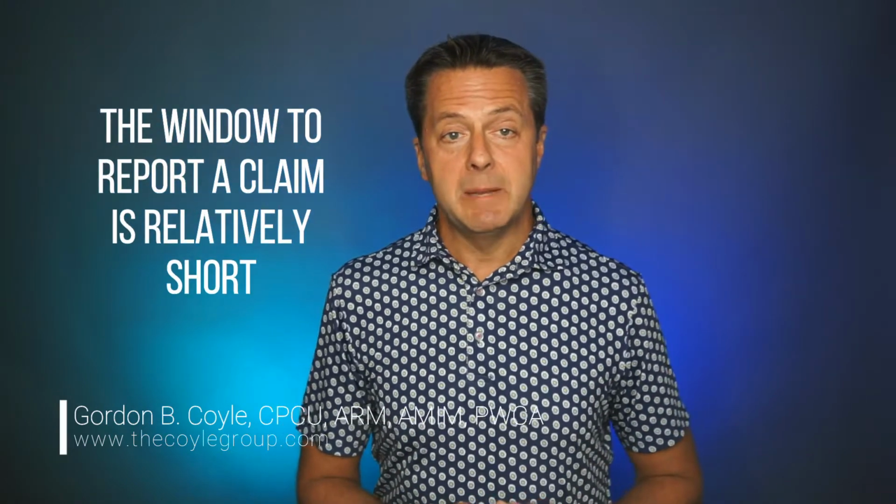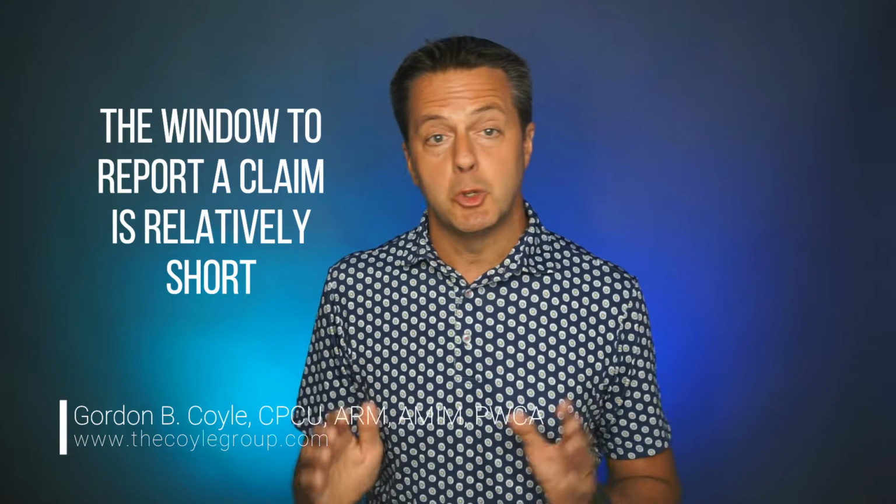Now one last point. The window to report a claim and be considered by your insurer is relatively short, usually around 15 days. That means if you incur a trade error, you need to notify your insurance company quickly and provide them the details as to what transpired. Failing to report this within the prescribed window stated in the policy can result in a declination, something of course you want to avoid at all costs.